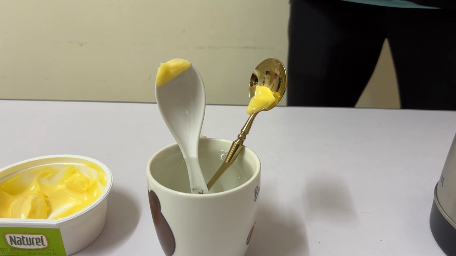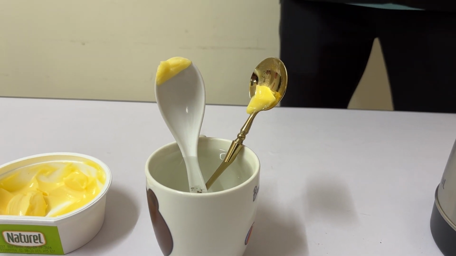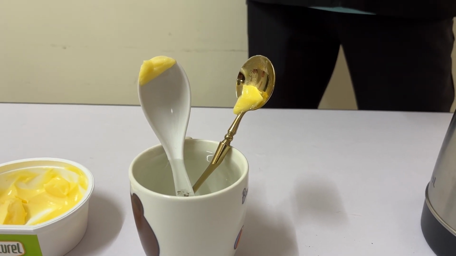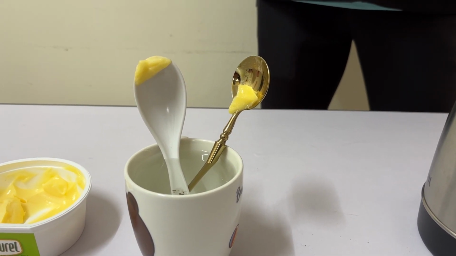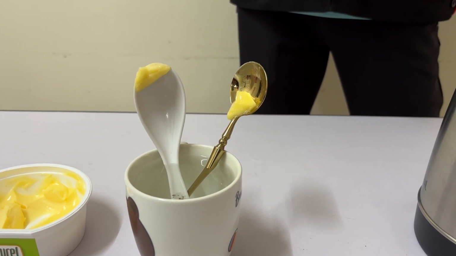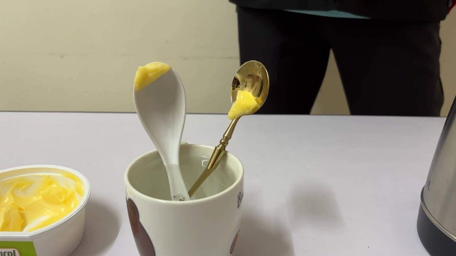From the result of this experiment, we can conclude that the metal spoon is a good heat conductor and the plastic spoon is a poor heat conductor. This demonstrates the varying ability of different materials to conduct heat.